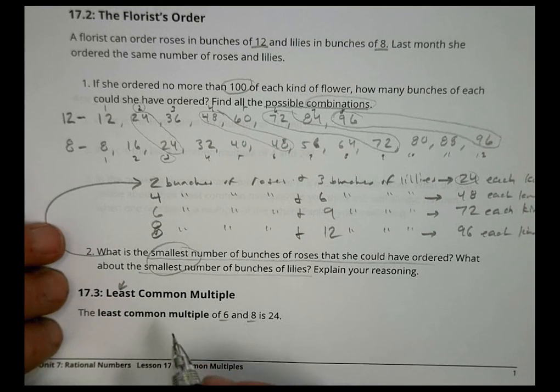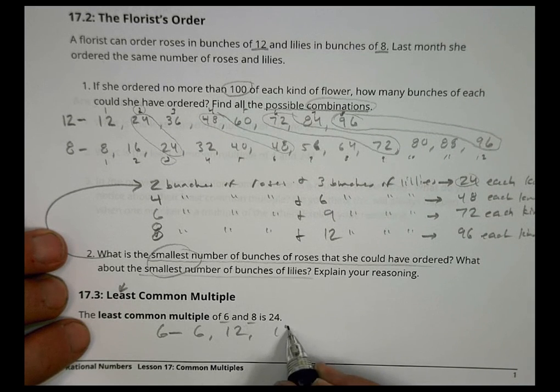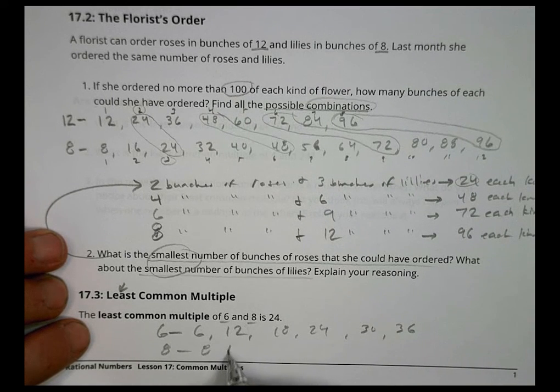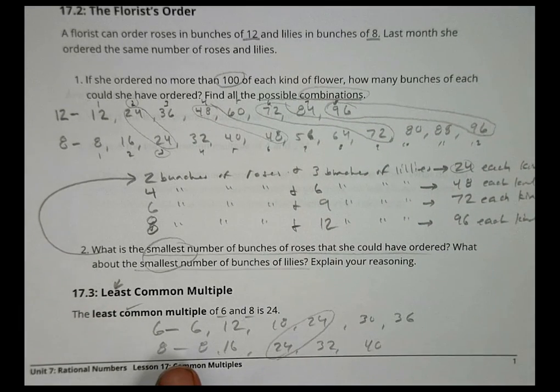So let's talk about what does that mean, right? When we take a look at 6, the multiples of 6 are 6, 12, 18, 24, 30, 36. Multiples of 8 are 8, 16, 24, 32, 40. And we can see that there's a multiple they have in common, which is 24. And we're calling that the least common multiple. So what does that actually mean?